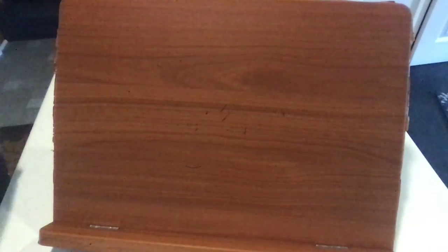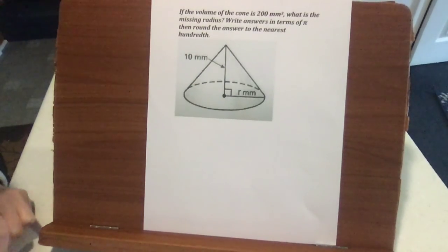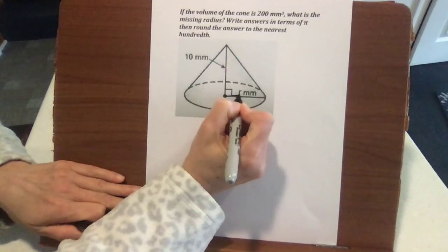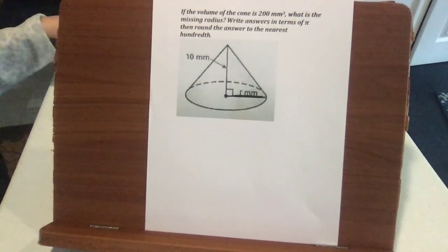And last but not least, what if we're missing a piece? Well, height would be easy enough, and what if we were missing a radius? All right, well, let's see. All right, so we have a volume of cone. It's 200 millimeters cubed. What is the missing radius? All right, so we're looking for this guy right here. Okay, we want to know what it is. All right, write answers in terms of pi, and then round to the nearest hundredth.